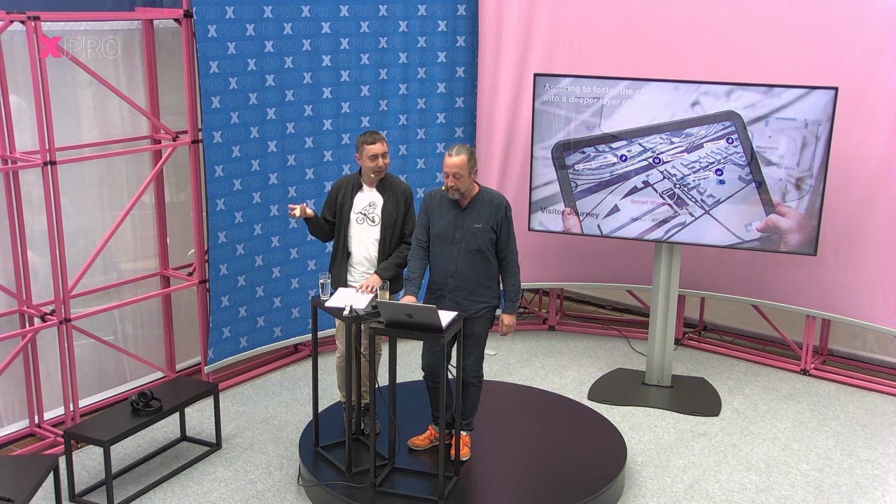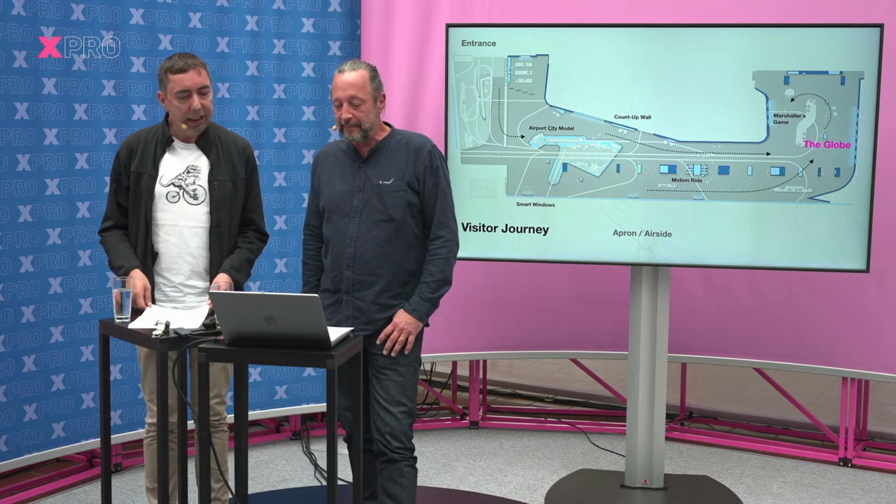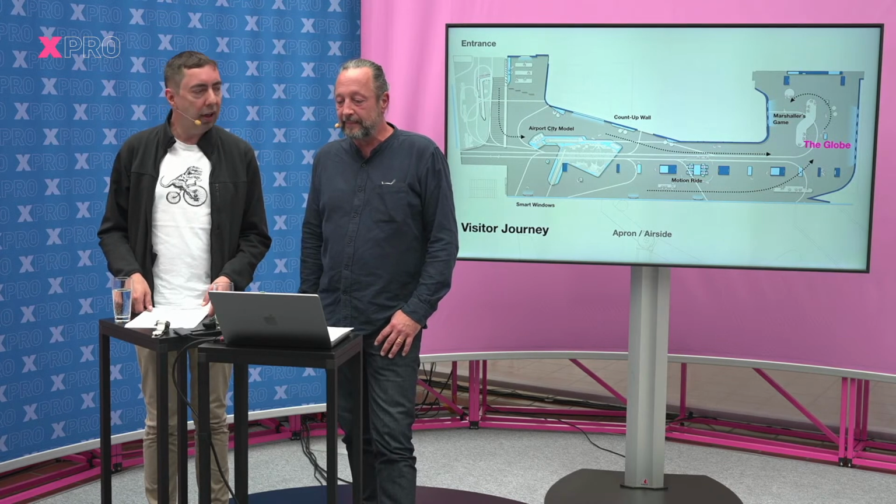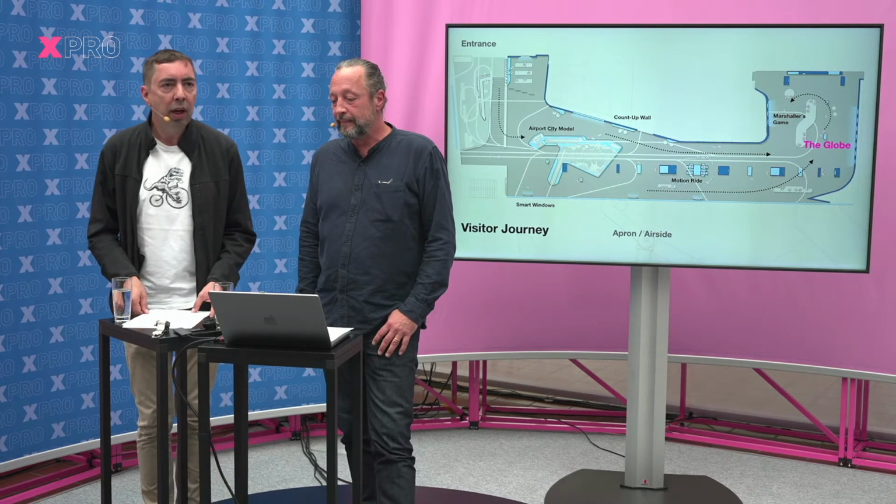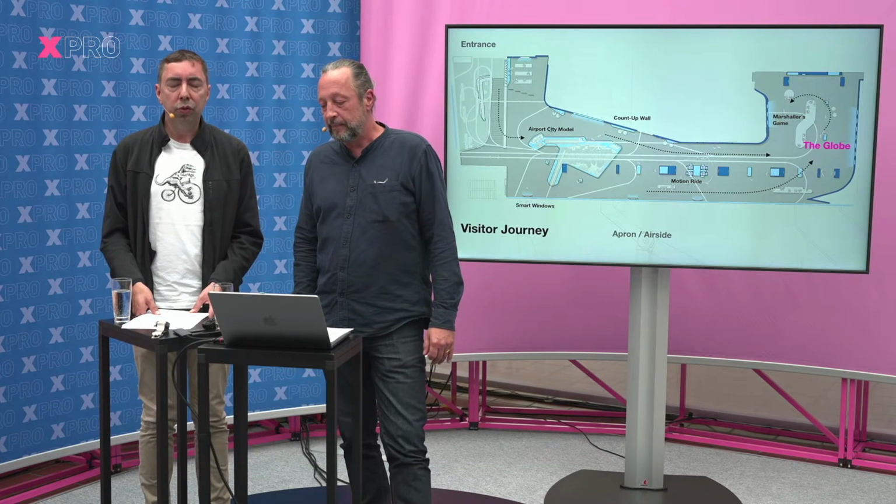Yeah, that's the thing that's at the end of the journey: Earth, the globe, and it's not in the center of the space, but it's something like the centerpiece. It was also the most complicated thing to develop, and one of the most complex things, I think, in the history of my company ever developed by us. So a very challenging thing to do.